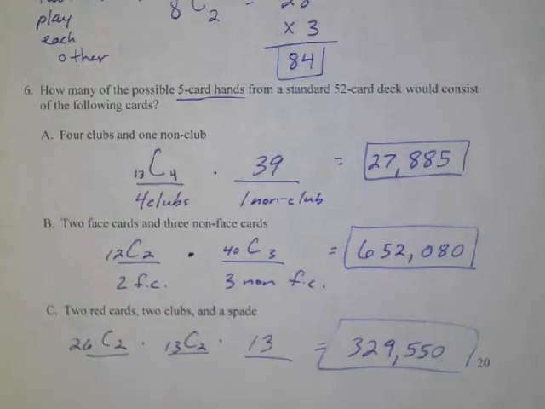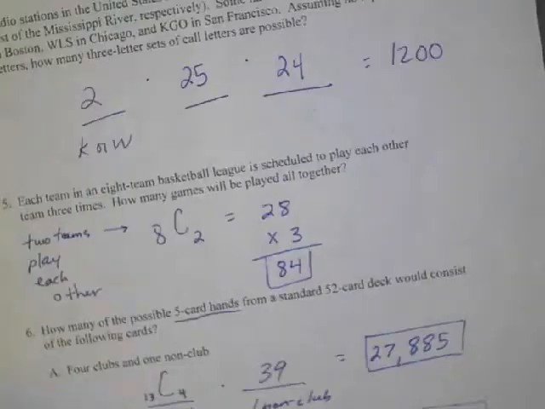How about 2 red, 2 clubs, and a spade? Well, there are 26 red, take 2. There are 13 clubs, take 2, and there are 13 spades. You could write 13C1 here, but that's the same as 13. Use your calculator to get to your answer.